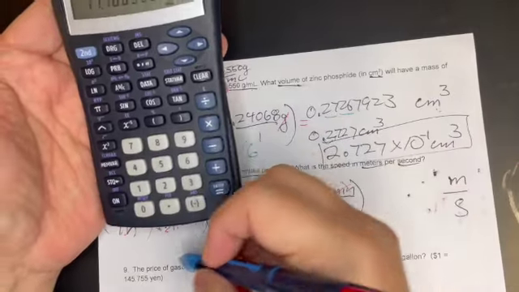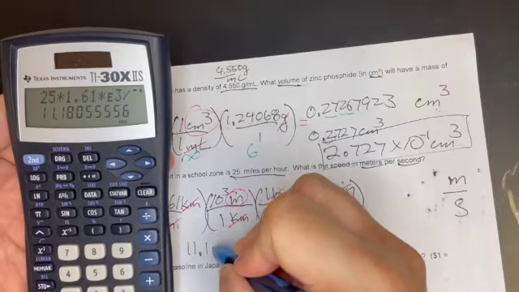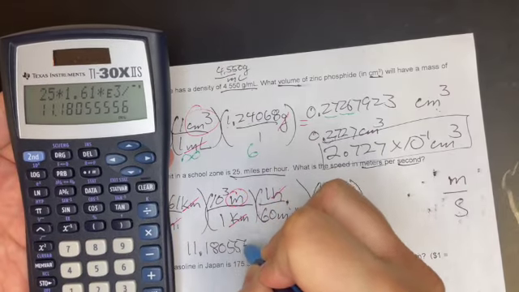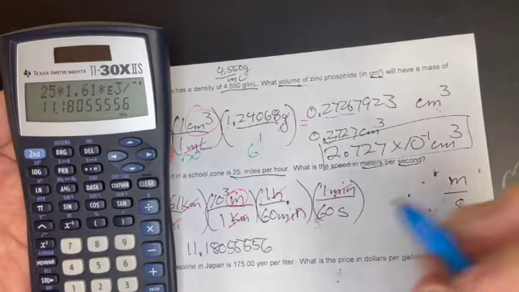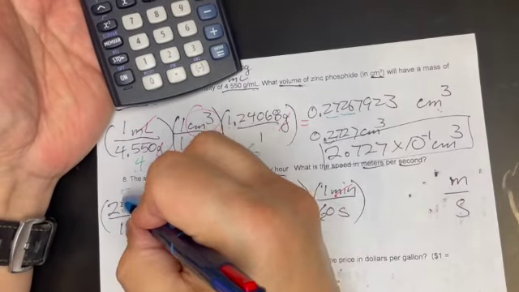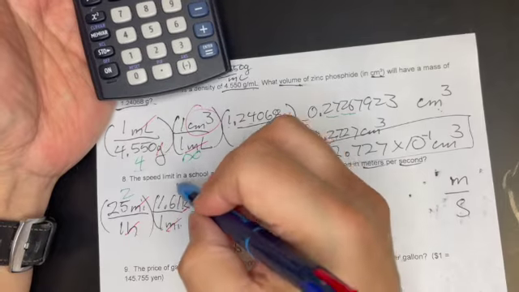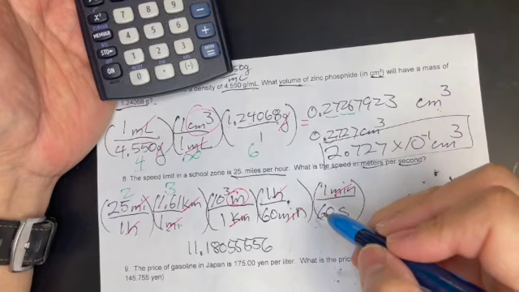And that gives us a raw answer of 11.1805556. All right. So now we got to look at sig figs. 2 sig figs here. Because it's from the imperial system to a metric system, it has 3 sig figs.